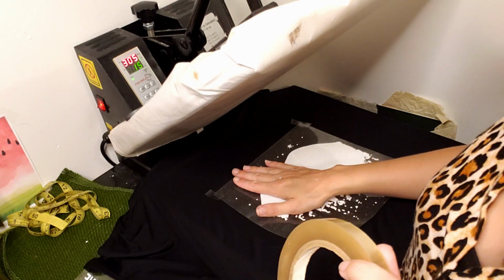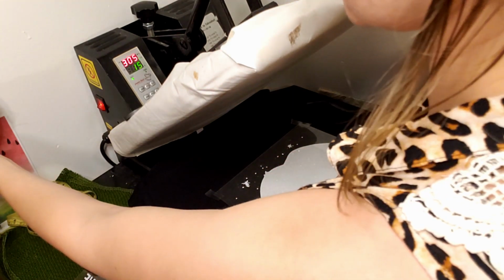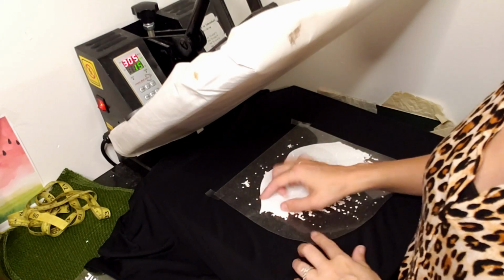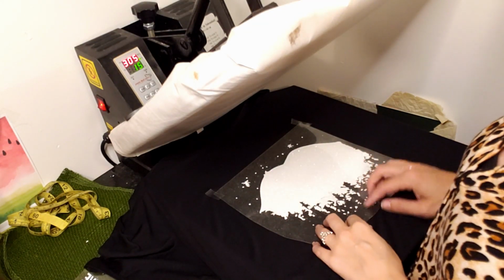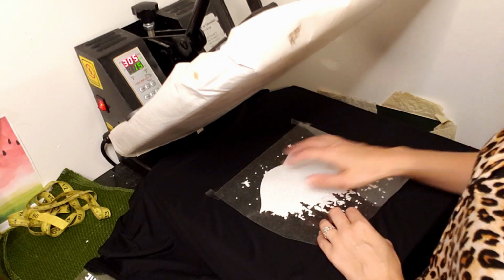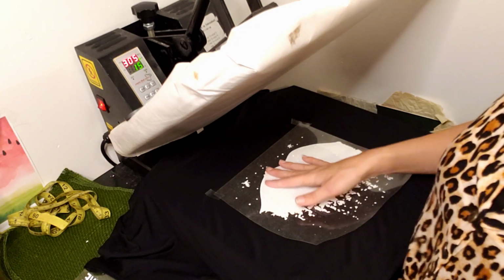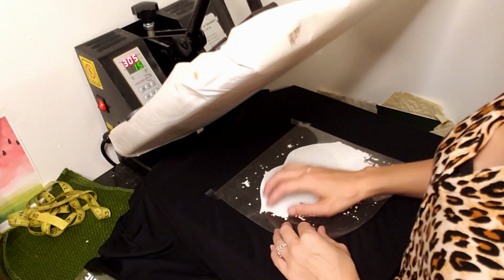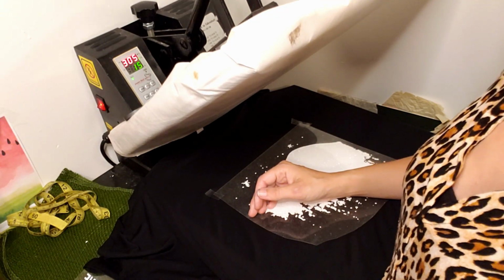Okay, so I think I'm ready to go ahead and press this. It was a bit more difficult to get this cut out than I thought it would be. As you can see, as I was saying in the last section of this, there are a lot of little tiny pieces. So this transfer is not going to be perfect. I didn't expect it to be, but hopefully I can get this as lined up as best as possible.